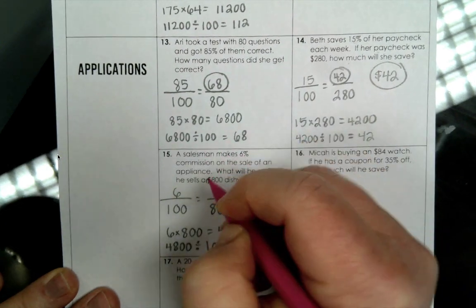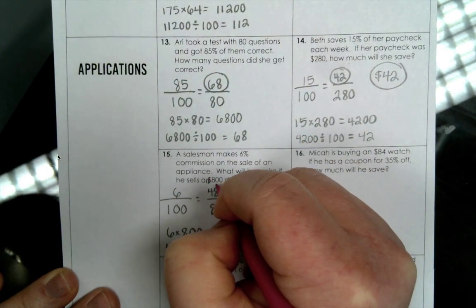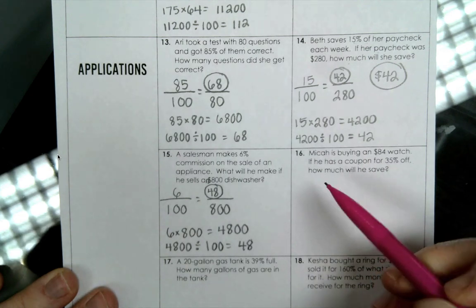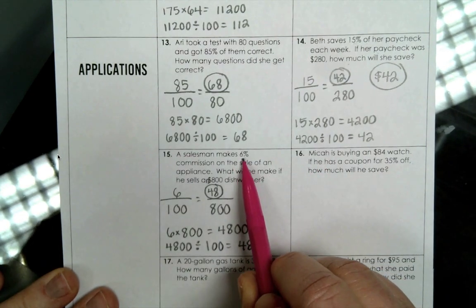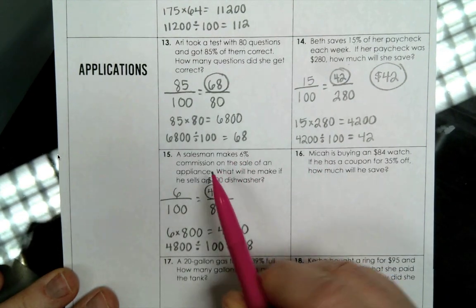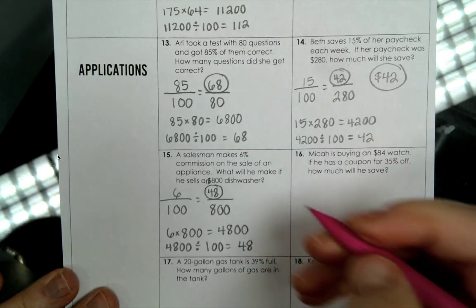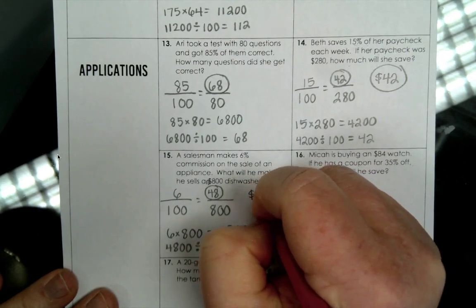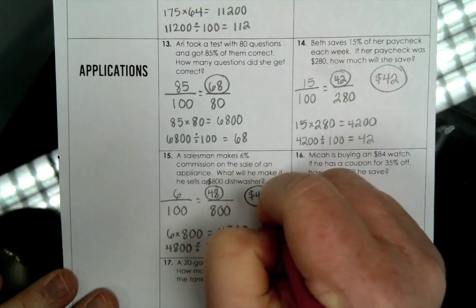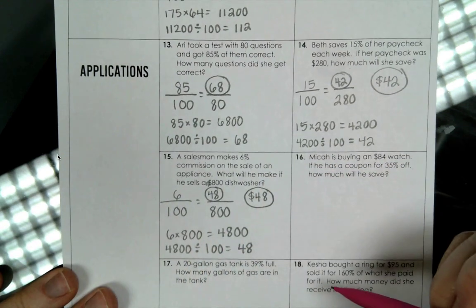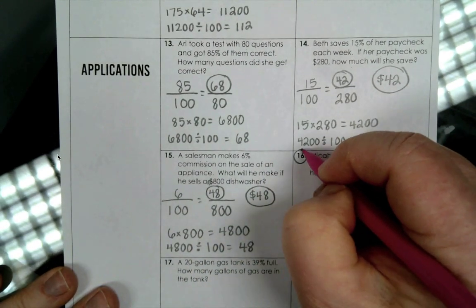And again, what does that 48 mean? If we don't know, go back and read. He makes a 6% commission, which is cash. What will he make if he sells an $800 dishwasher? He will make $48. You need to do 16, 17, and 18.